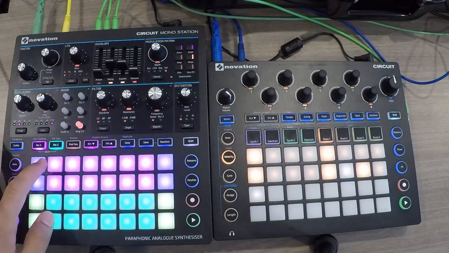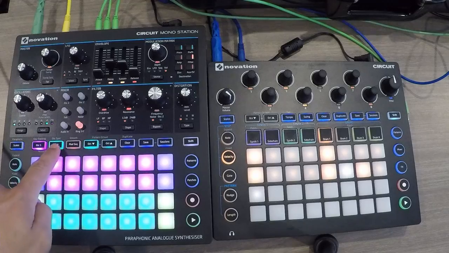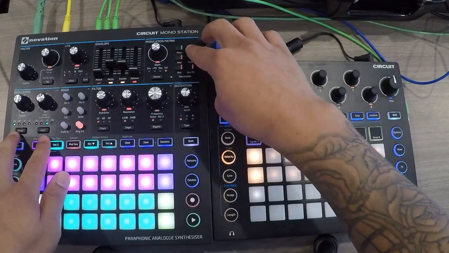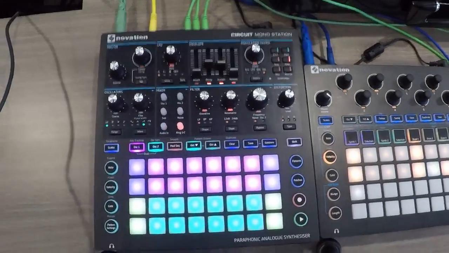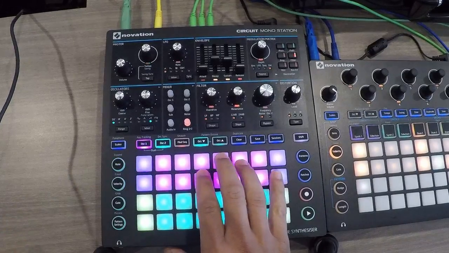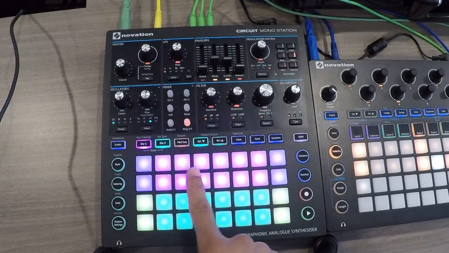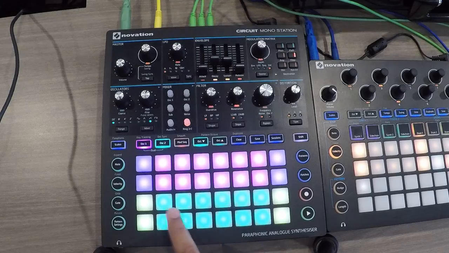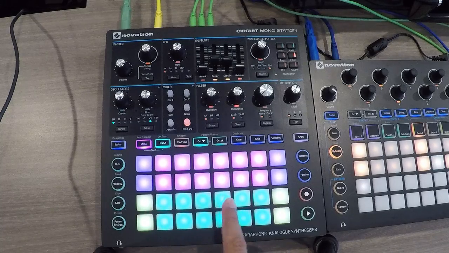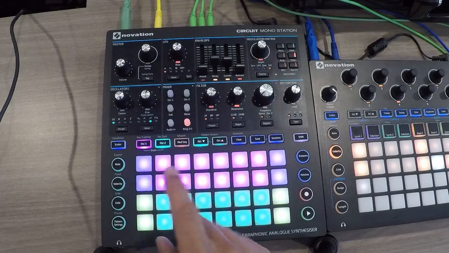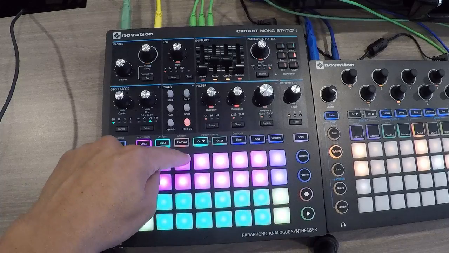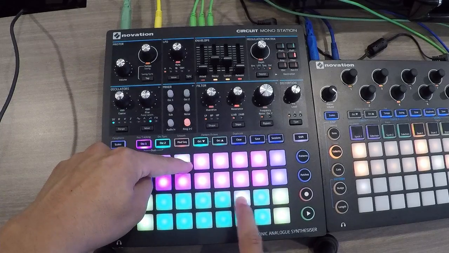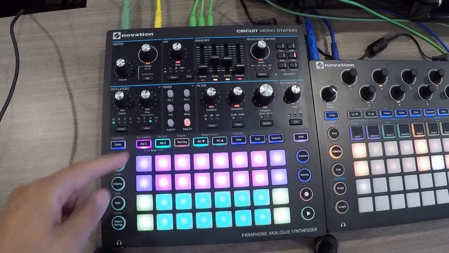So this is the ring mod. I can say oscillator 2. You'll see that these LEDs turn green, showing that I'm now editing oscillator 2. So if I hit these 2 together, I got purple up top and green across the bottom. That means I'm playing the notes for oscillator 2 as well as the notes for oscillator 1 on the same page, basically. So I can say, so this is creating the ring between the 2.